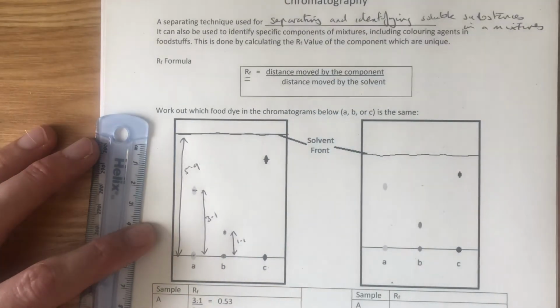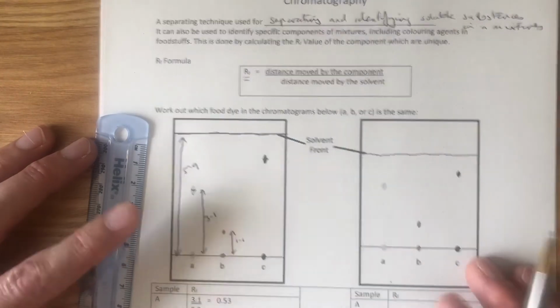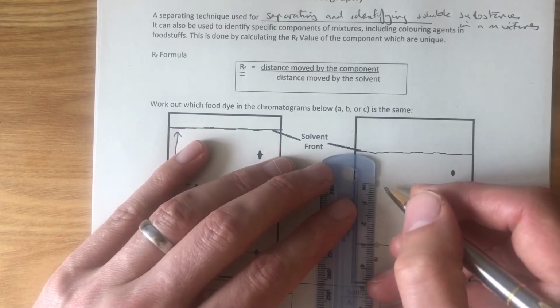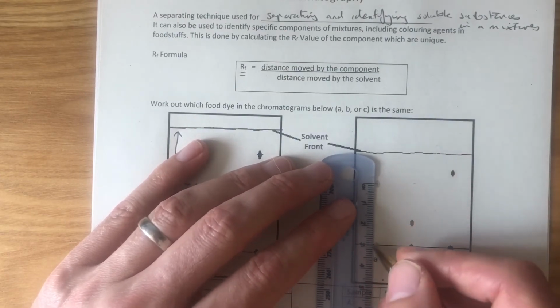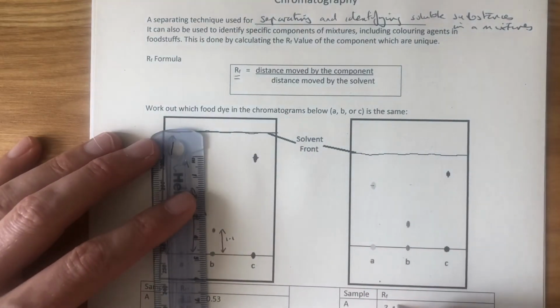Now, one of these dots, that one or that one, is the same as one of these. So we need to quickly do these measurements here as well now. So that one's coming in at 2.9 by the looks of it. So 2.9 is how far that one's run.